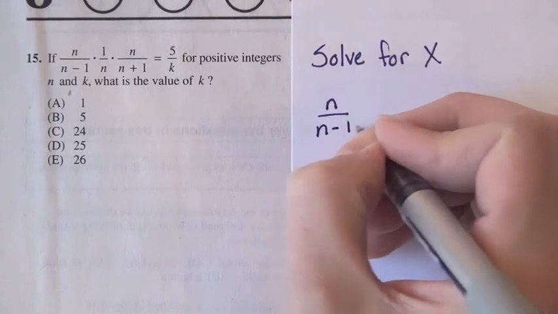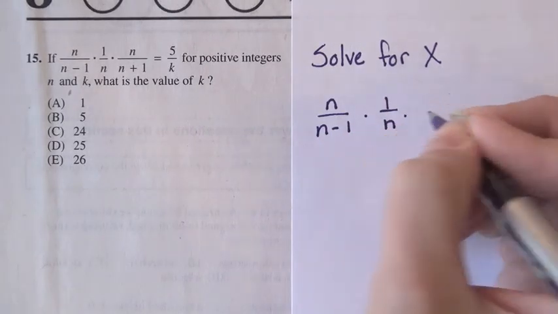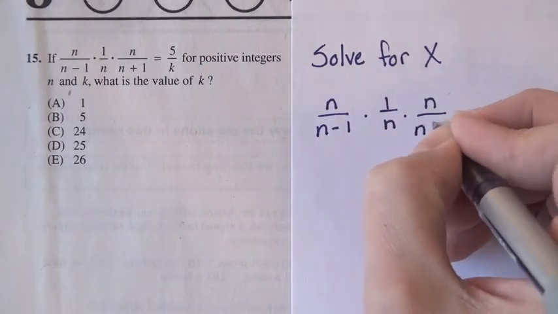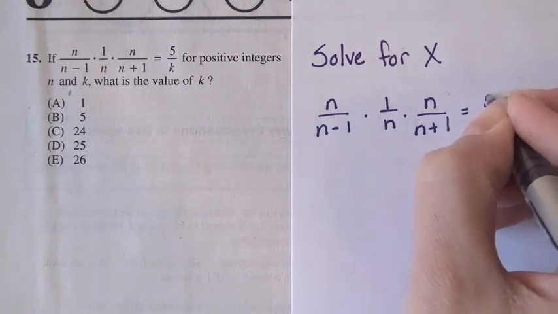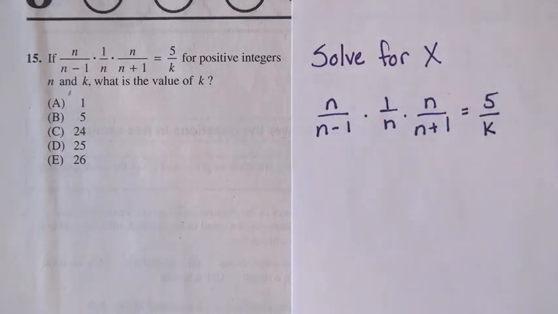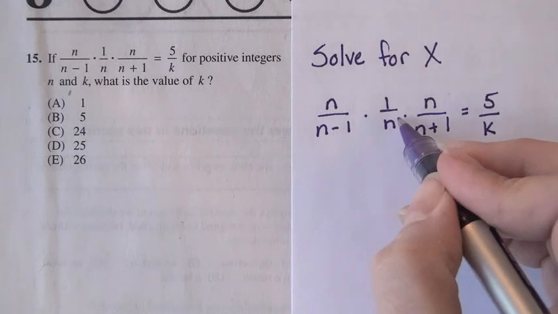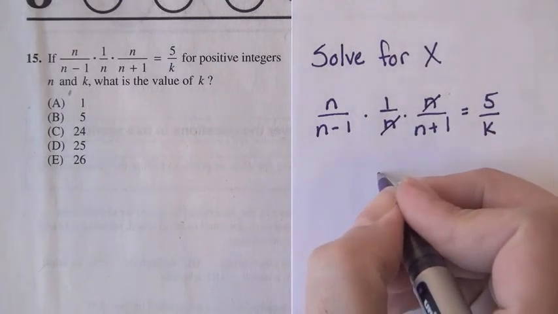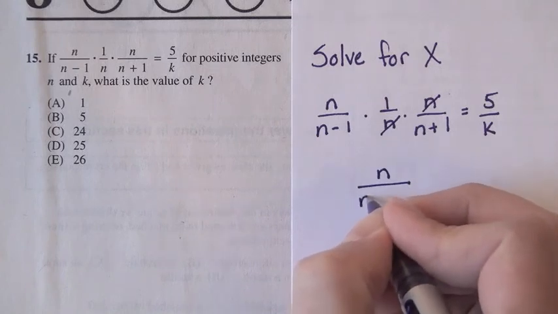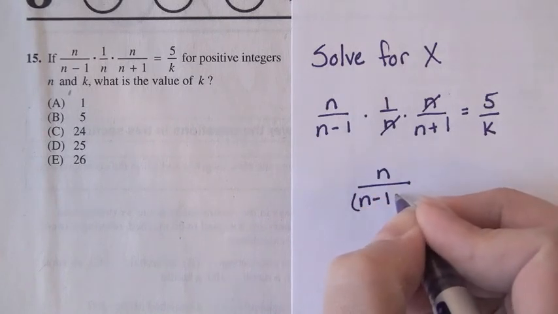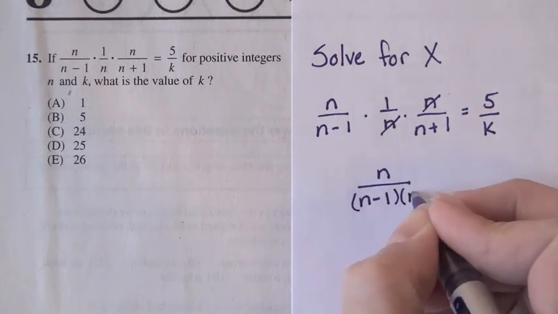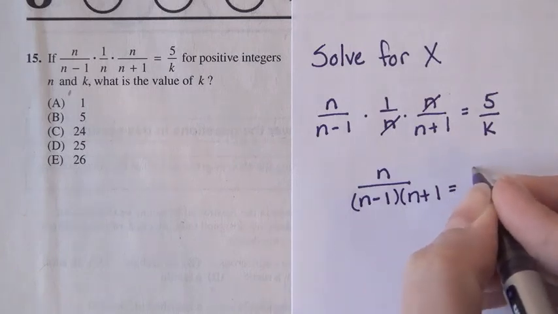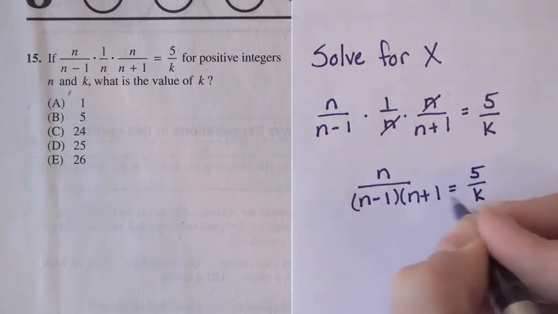n over n minus 1 times 1 over n times n over n plus 1 is equal to 5 over k. All right, let's cancel out an n and an n on top and bottom and rewrite this: n over n minus 1 times n plus 1 is equal to 5 over k.